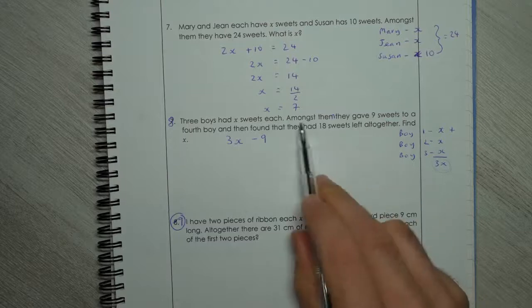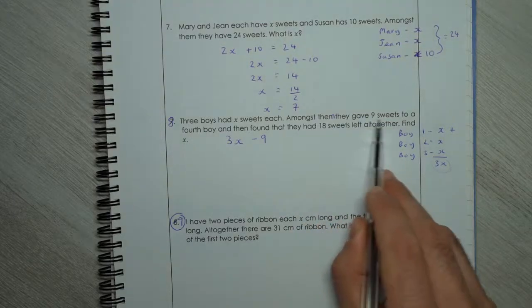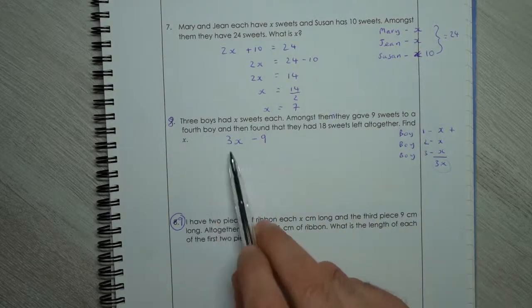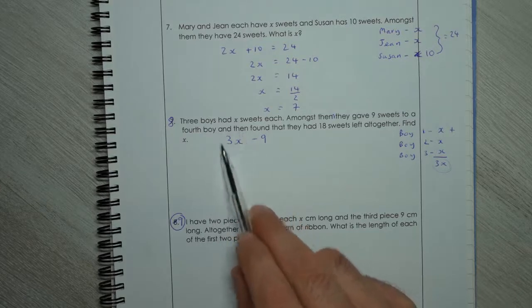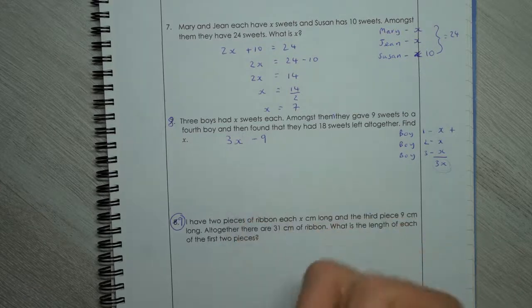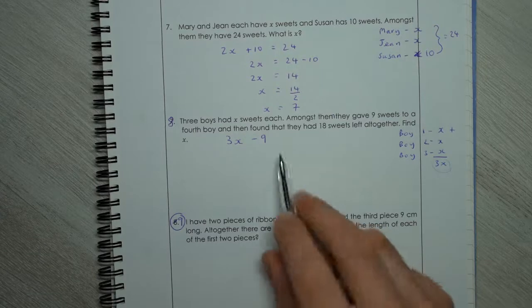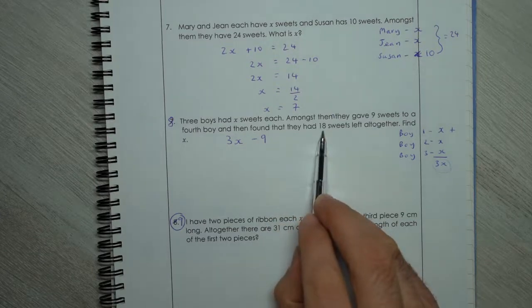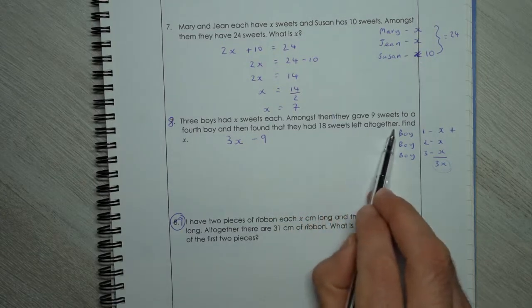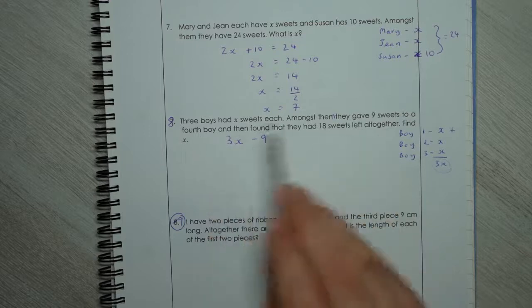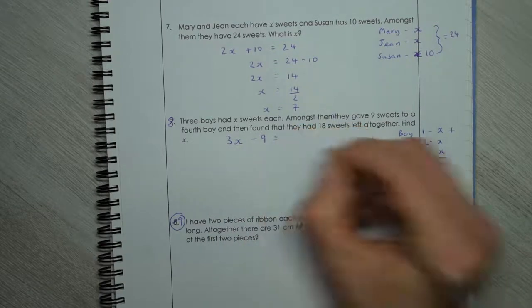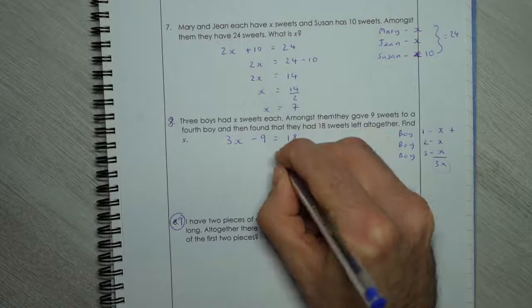Okay? Because amongst them, they gave 9 sweets to a 4th boy. From these 3x, they need to subtract 9. And they had 18 sweets left altogether. So the 4 boys together, they had 18 sweets.